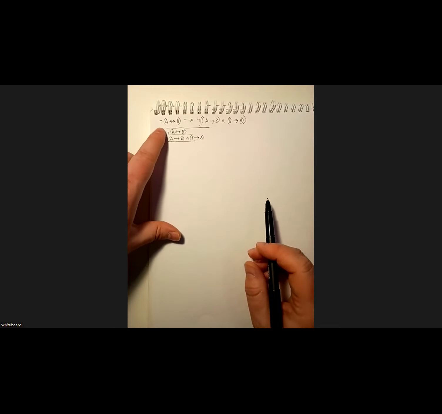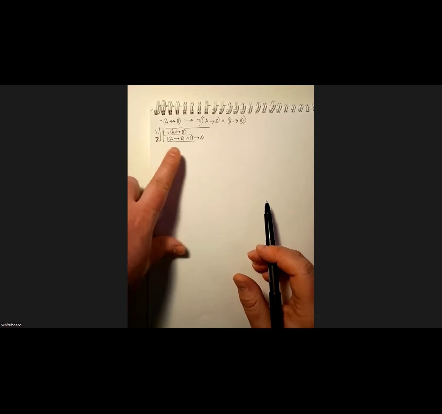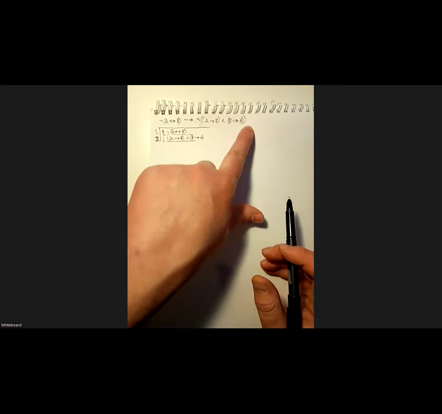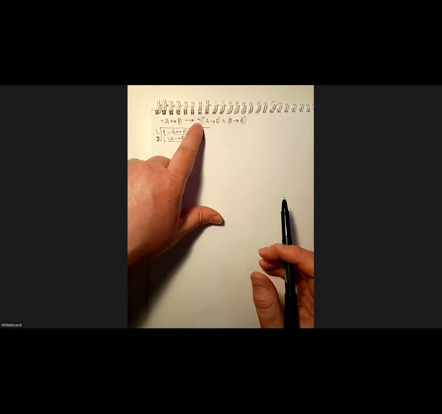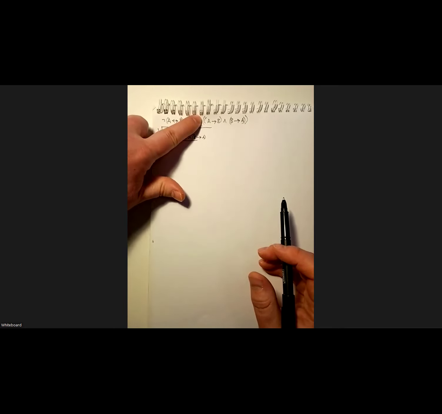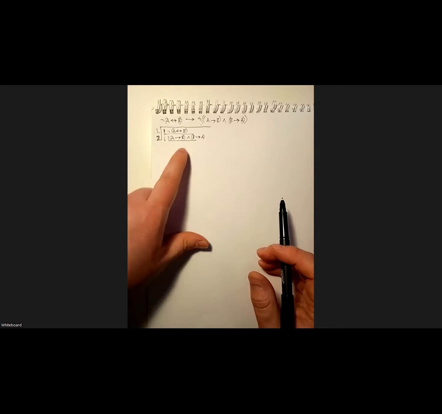Why? Because the best way to get this sentence is to use negation introduction, and that requires a subproof that starts with the unnegated sentence and ends in a contradiction. So that's why we've opened this subproof at 2.